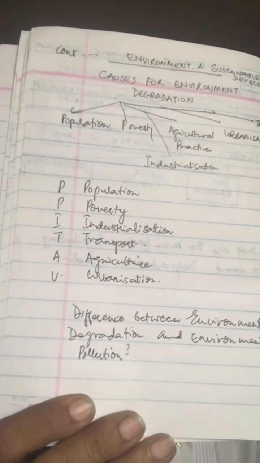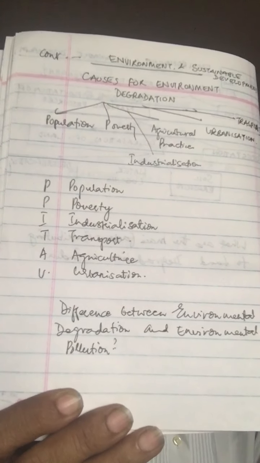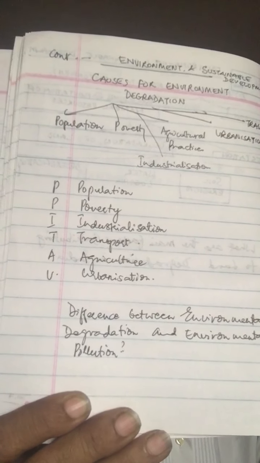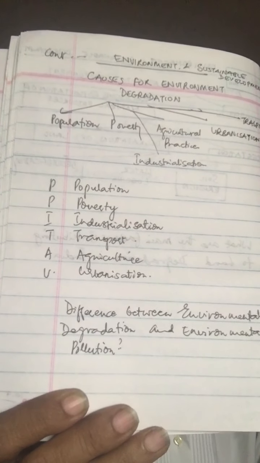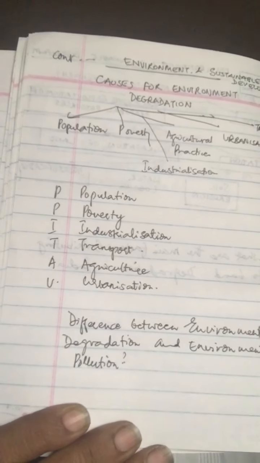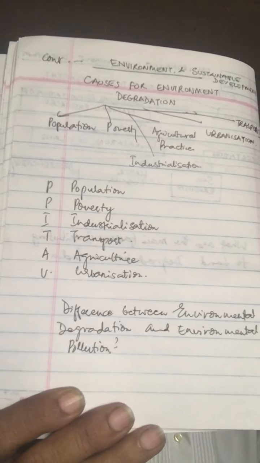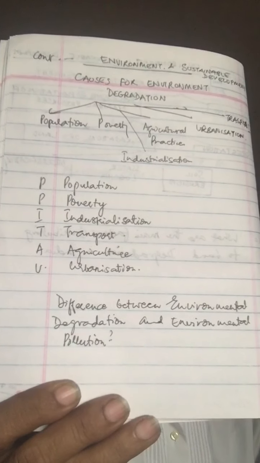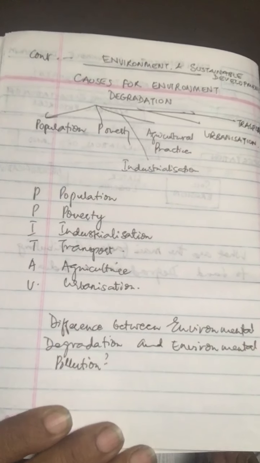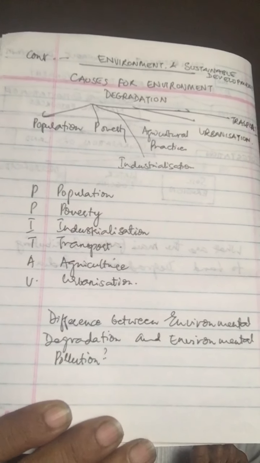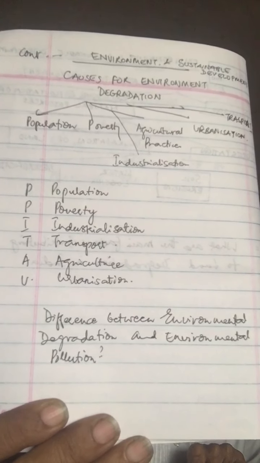Then you have poverty. A large section of the people in India live in poverty, and these people cut trees to sell fuel wood in order to earn their livelihood. So also for their own consumption, for firewood, that is, and this is how they exploit natural capital. So with this, there's an erosion of natural capital.